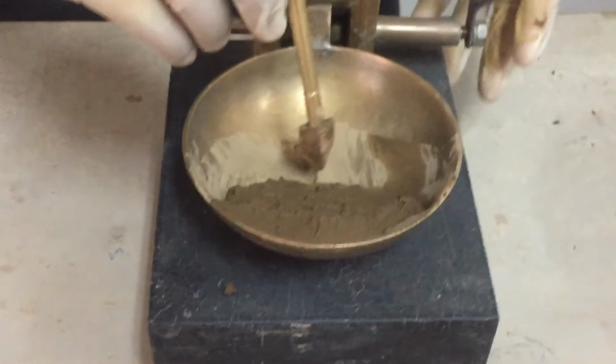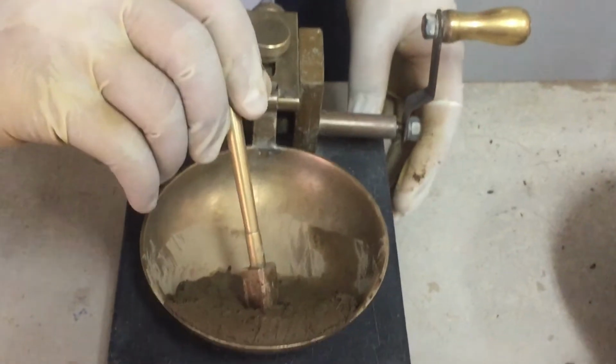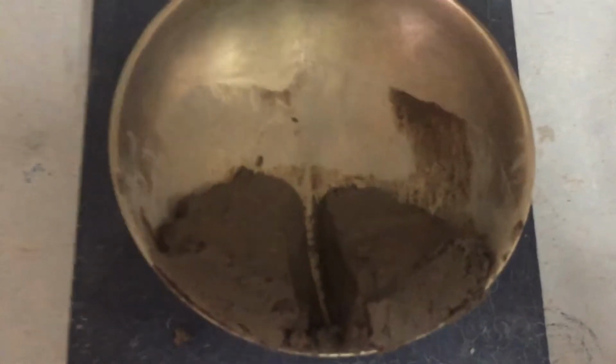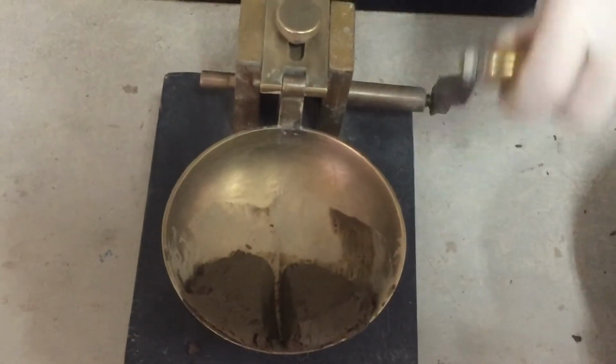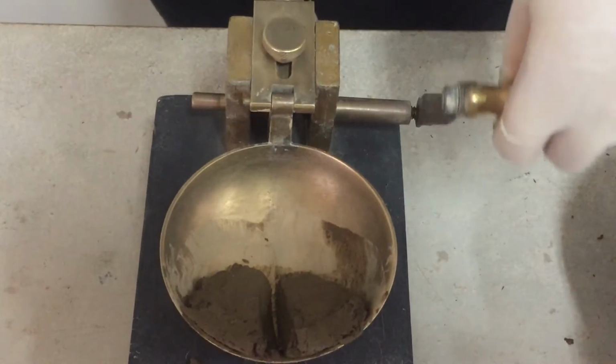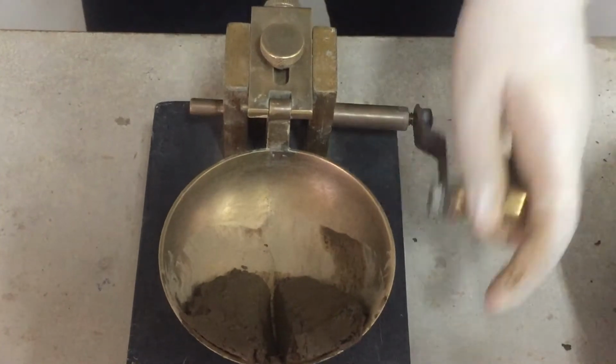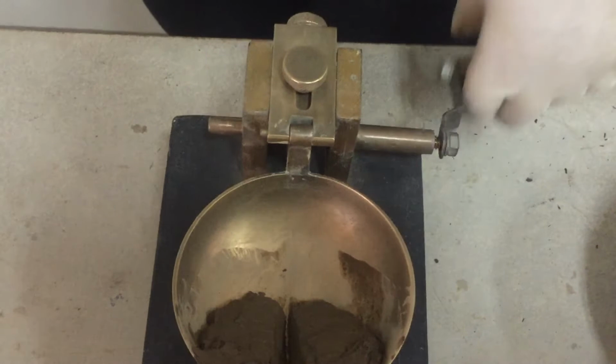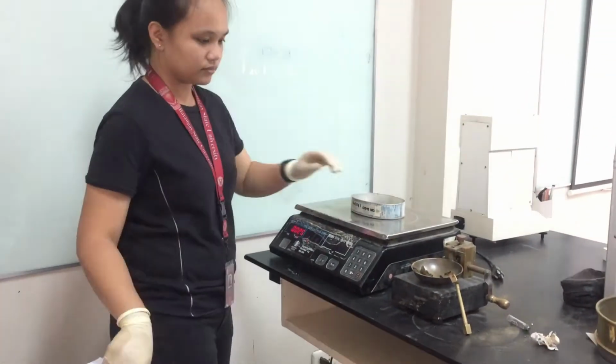And then, cut the groove at the center of the soil paste using the grooving tool. Rotate the handle of the device at a rate of 2 revolutions per second. Count the blows until 12.7 mm of soil came in contact at the bottom of the groove.